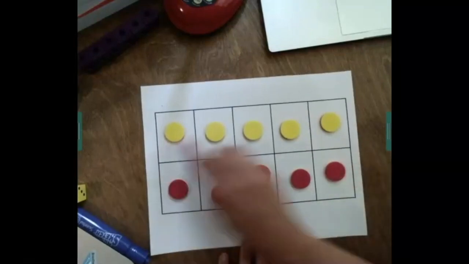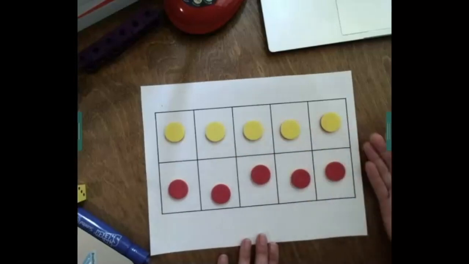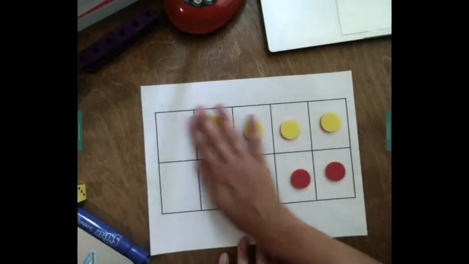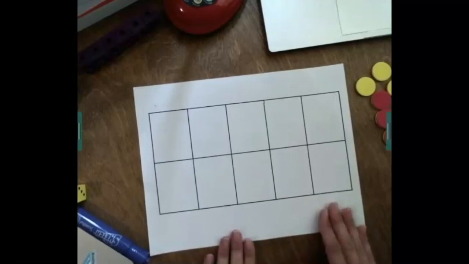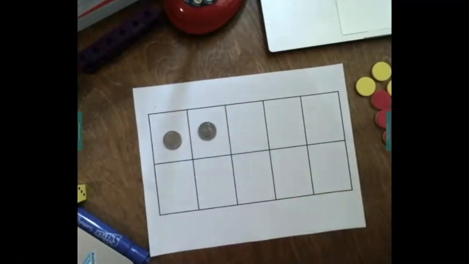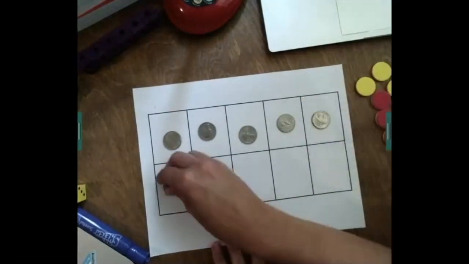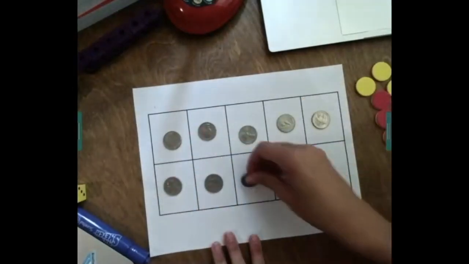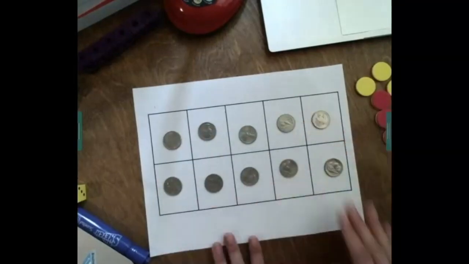And I filled my 10 frame, so 5 plus 5 equals 10. If you don't have 10 frames and counters at home, you can create and draw your own 10 frame, and you could use quarters to fill in the 10 frame to represent the numbers. You could use any coin to represent the numbers. And then you have your own 10 frame and counters at home.